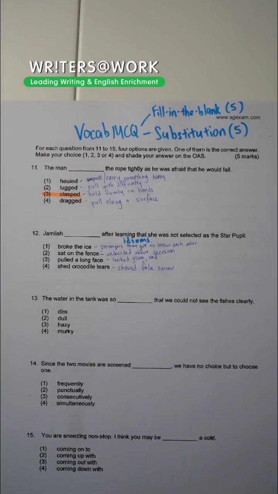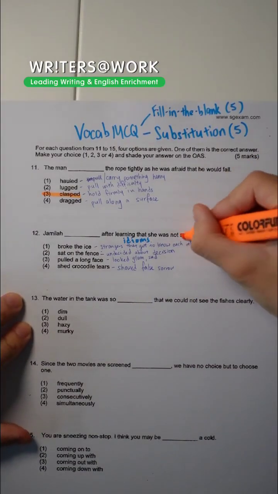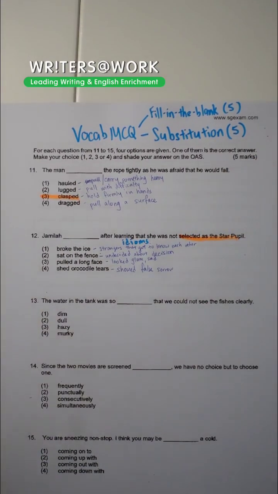In this case, you're looking at Jamila. Jamila was disappointed after learning that she was not selected as the star pupil. Now think about it, Jamila probably worked really hard to earn that title. However, she was not selected as a star pupil. How do you think she felt?